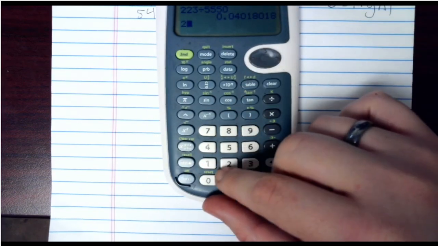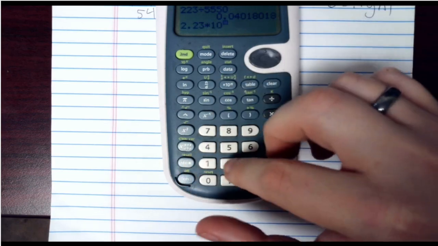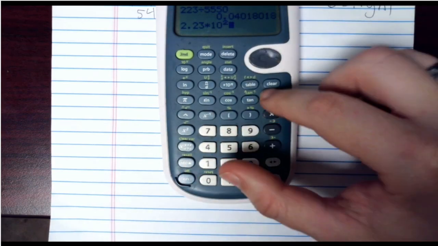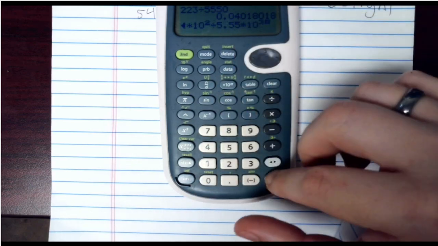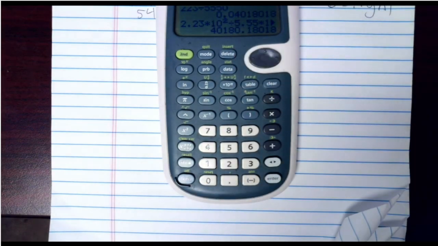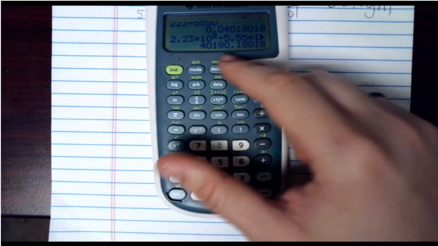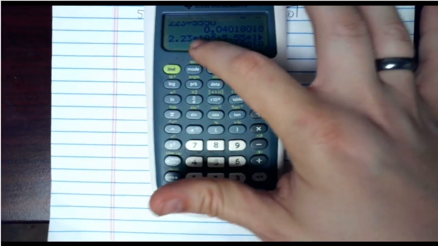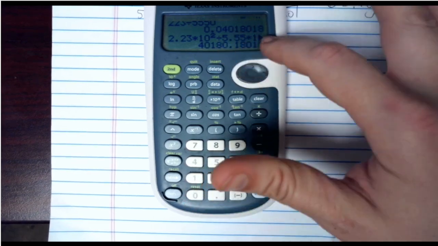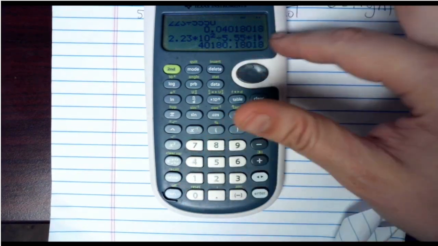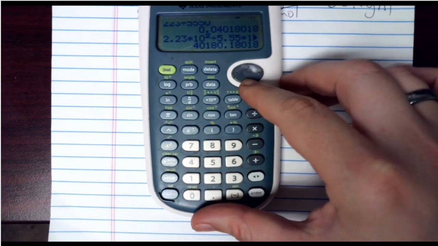However, if I was not careful, 2.23 times 10 to the second divided by 5.55 times 10 to the third, notice I got a number that's much, much bigger. Because I did this times this, then I divided by 5.55, and then I multiplied the answer, the quotient of that, by the 10 to the third instead of dividing by that 10 to the third.